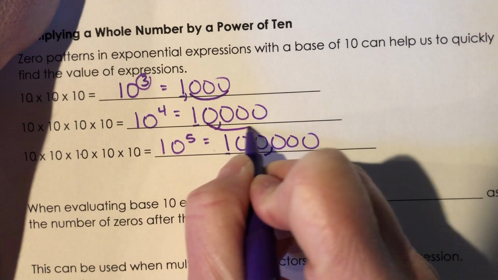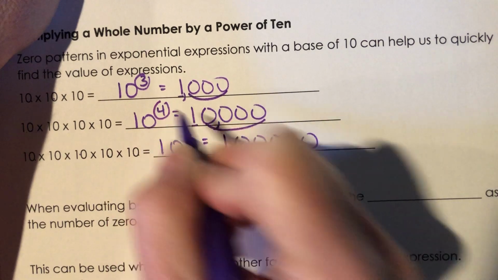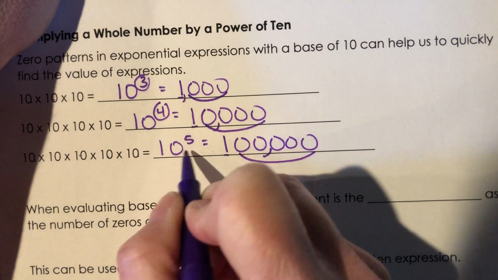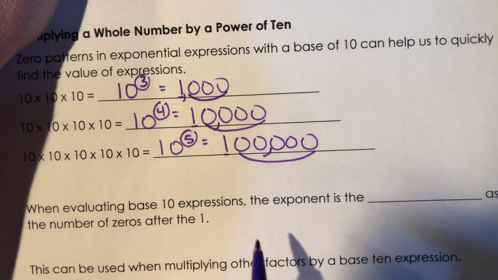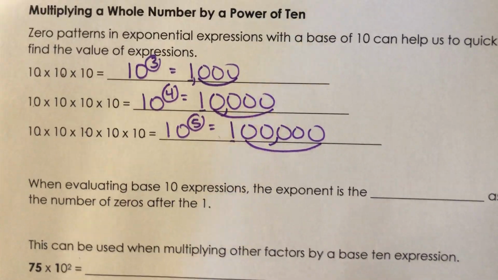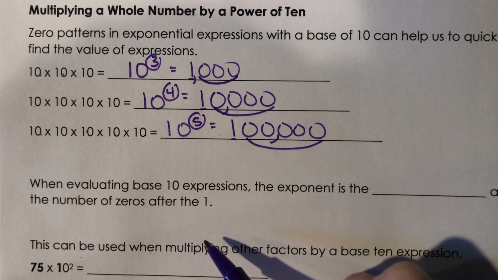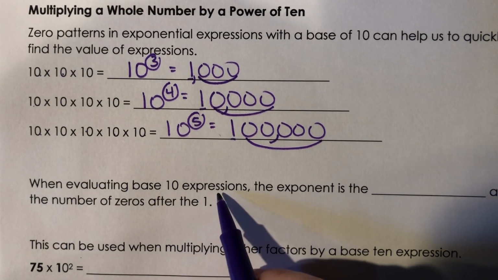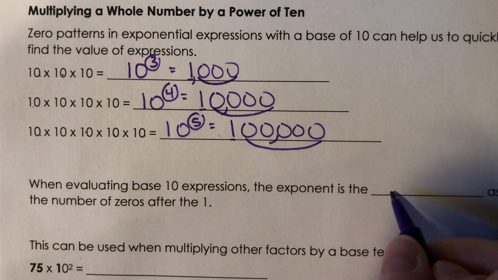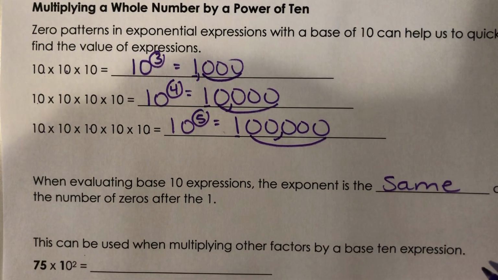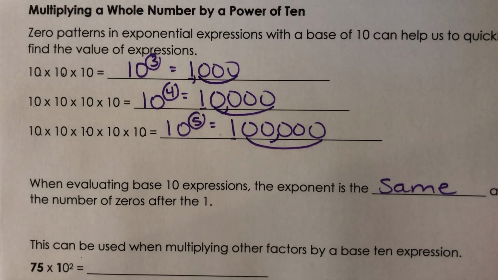Here, there are 4 zeros after the 1, and my exponent's 4. Here, there are 5 zeros after the 1, and my exponent is 5. So what's the shortcut way to evaluate 10 to the 3rd power? When evaluating base 10 expressions, the exponent is the same as the number of zeros after the 1.